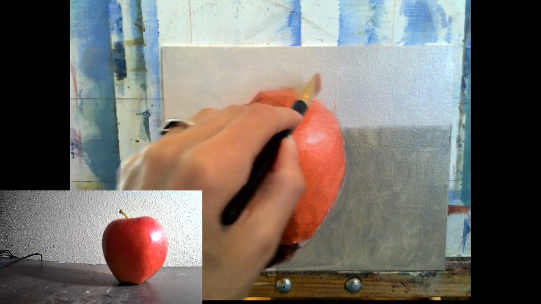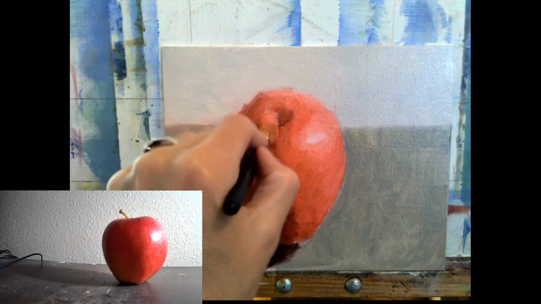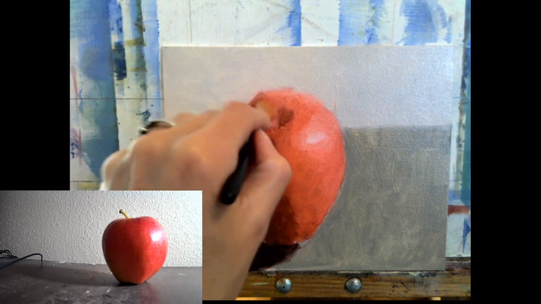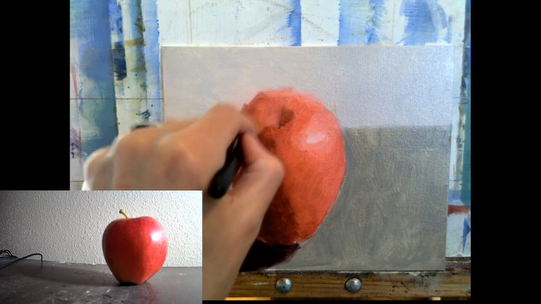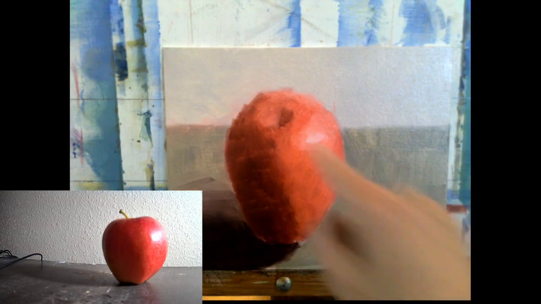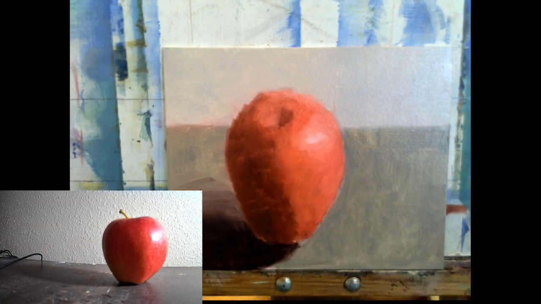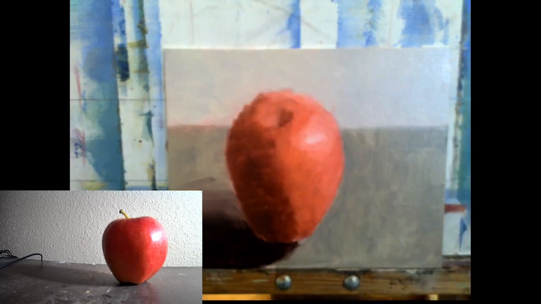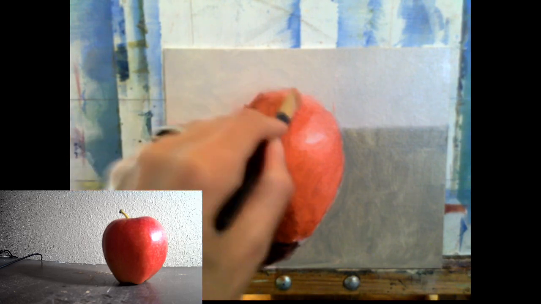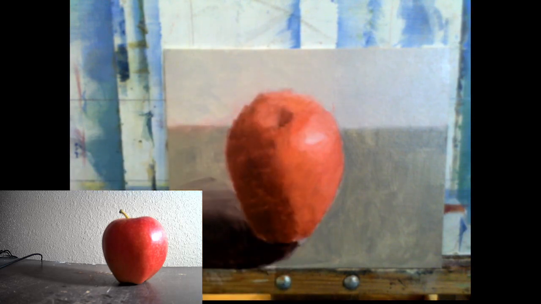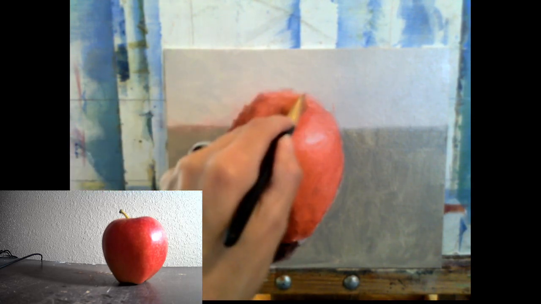Okay, I didn't finish this side here. This was the dark area where the stem is, and then here is the lighter area, and then I will put the stem over the top of it. But I'll also put some parts that are a little bit more yellow in here.